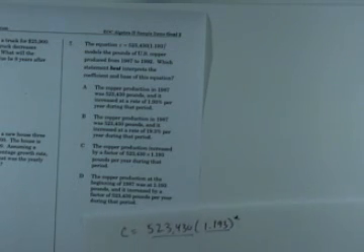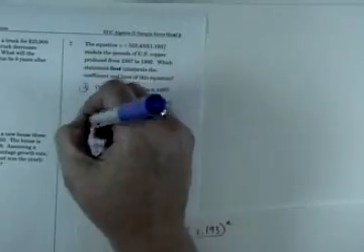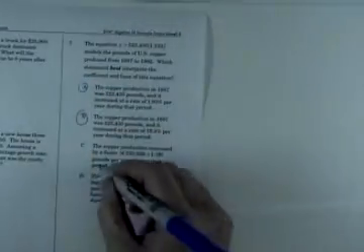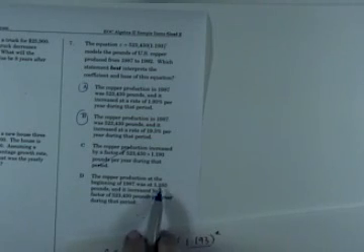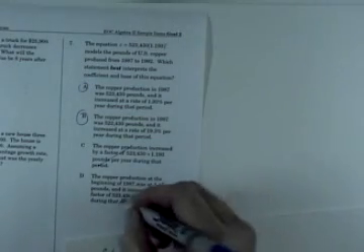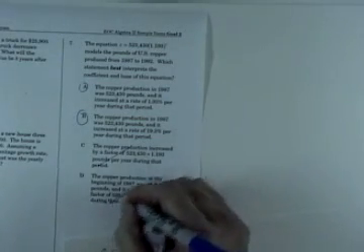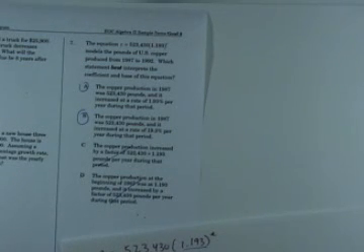Okay, so the only ones that are dealing with that are A and B. Those are the original values. So let's see those. C is definitely out, and copper production, no. 1.193 pounds, that wouldn't even make sense. That the only amount of copper, like 1.2 pounds of copper.